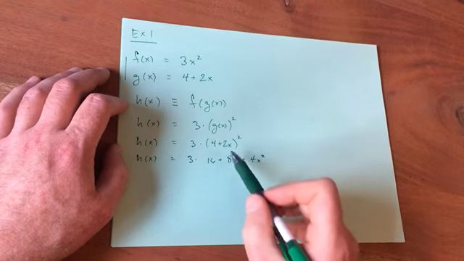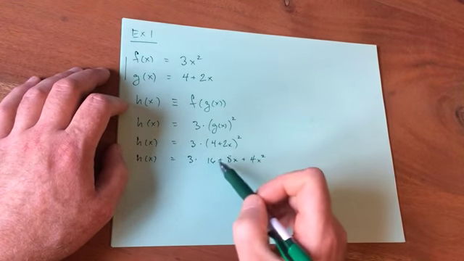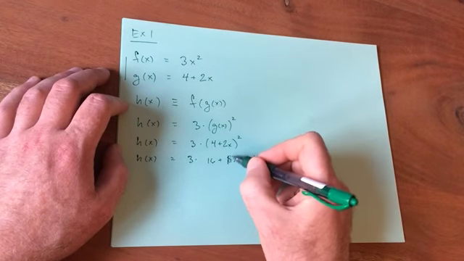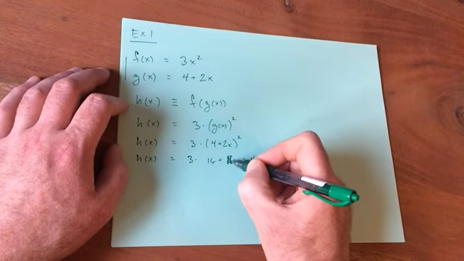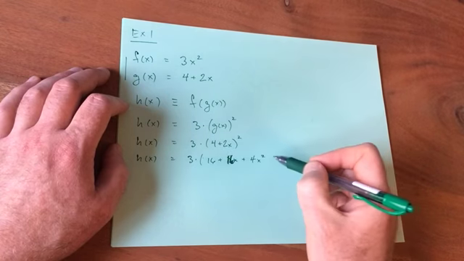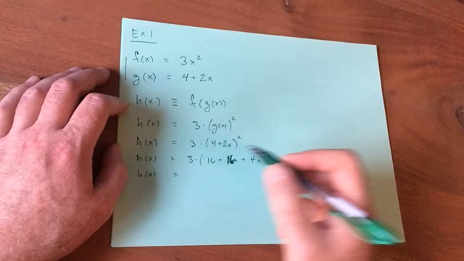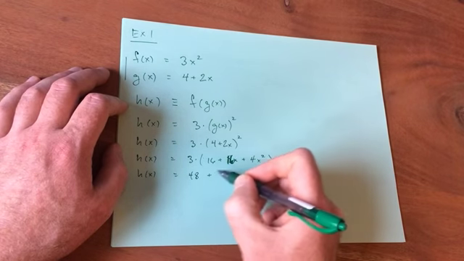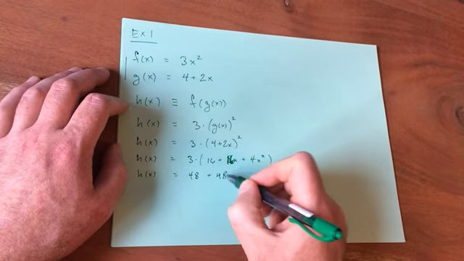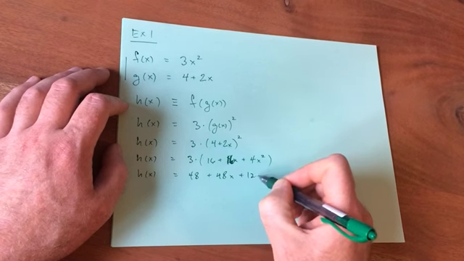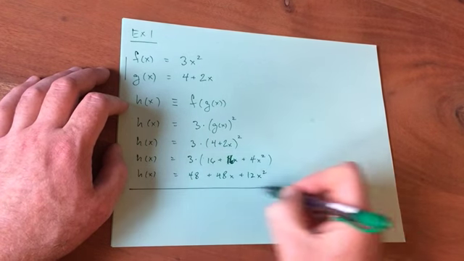Hope I'm doing that right. I didn't do that right. So 4 times 4 times 2 is 16. Sorry for that. Okay. And then finally, that is 48 plus 48x plus 12x squared. Great.